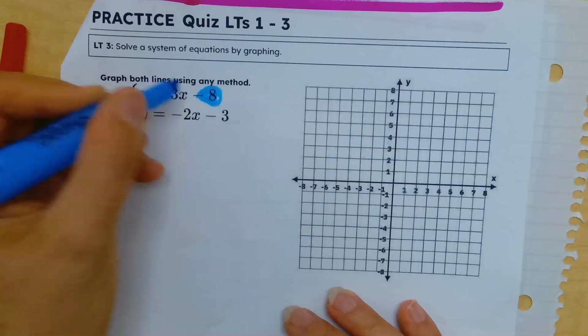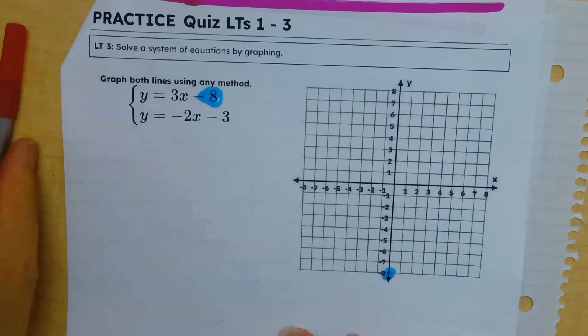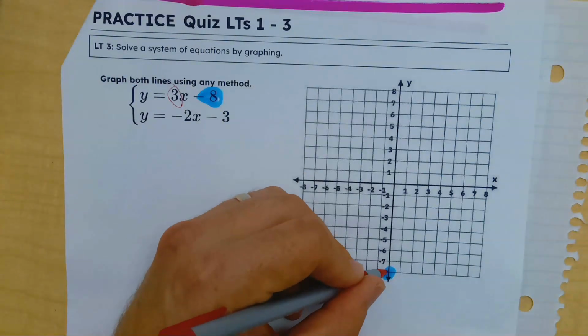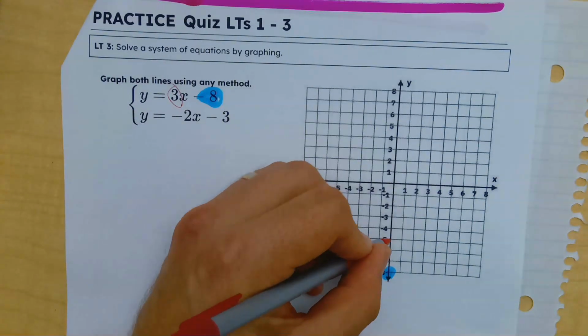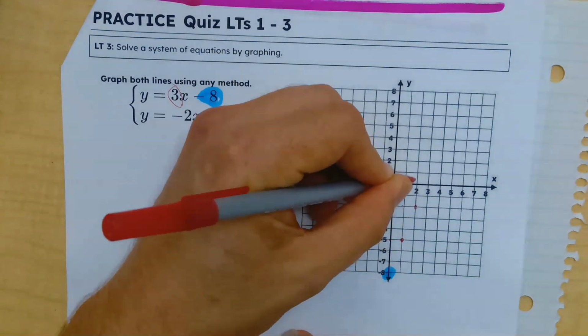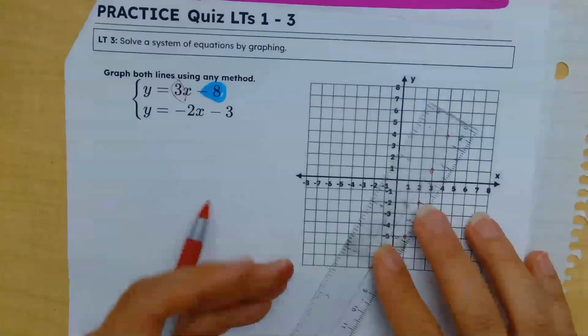So when x is -8, that's down here. That's our y-intercept, and I have a slope of +3, so that means I'm going to go up 3, 1, 2, 3, over 1, up 3, over 1, up 3, over 1, and so on. And now I can graph this.